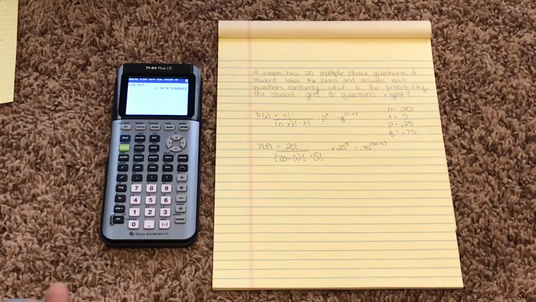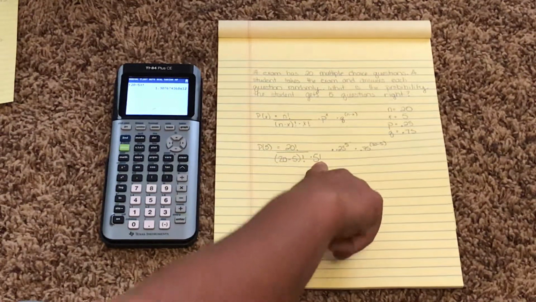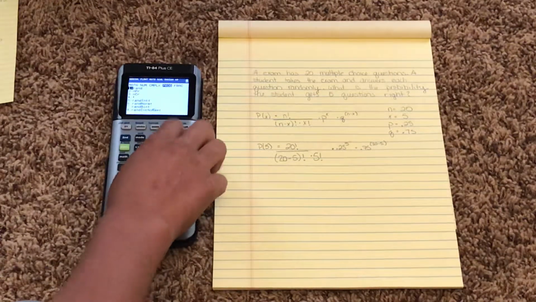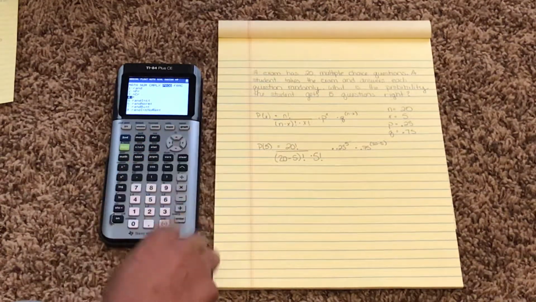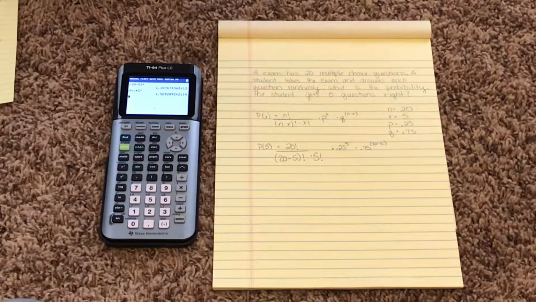So that is part of the bottom of my equation. Next I'm going to multiply this number by 5 factorial: times 5, math, all the way over to probability, down to the exclamation point, and hit enter. So that is the number that I'm going to be dividing by.